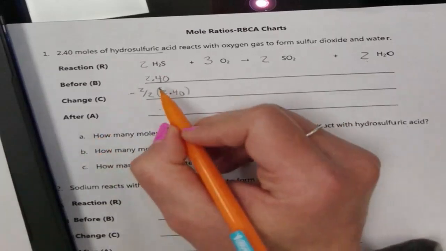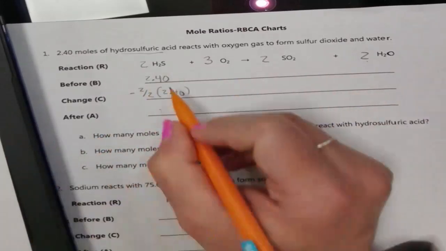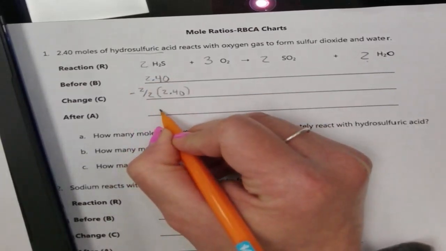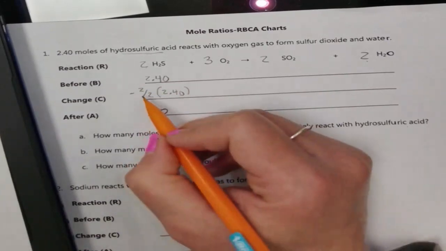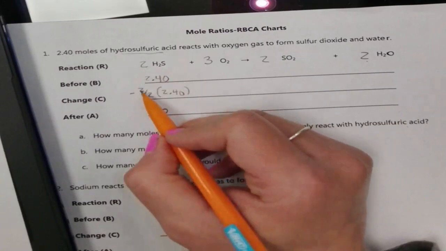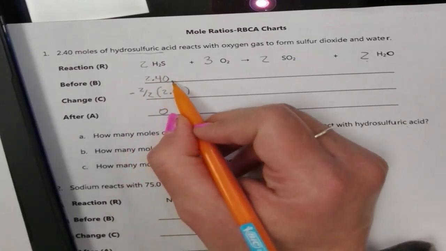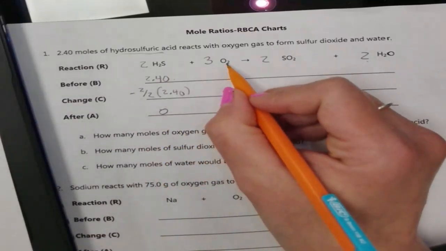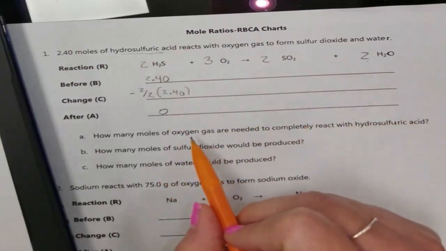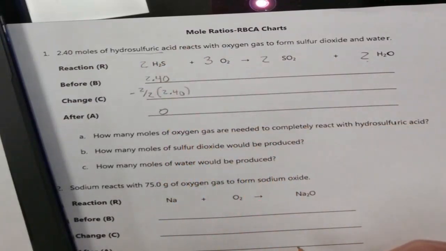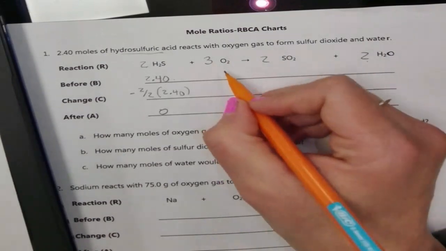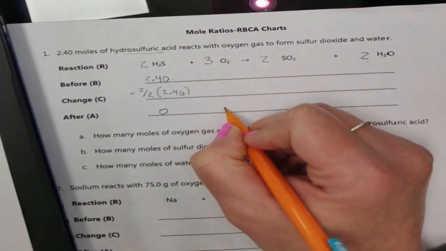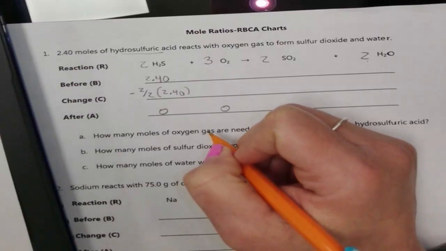So it's going to give me 0. This is a subtraction. So remember, reactants make products. So reactants are being used up. And we're going to make the assumption here that all of this reactant gets used up. So there's a 0. So that's why we start here and we put 2 over itself, because we want the change value to subtract from the 2 to give me 0. Now, how much oxygen gas is needed to completely react? All right, we're again going to make the assumption that all of this oxygen gets used up. So my after is going to be a 0.